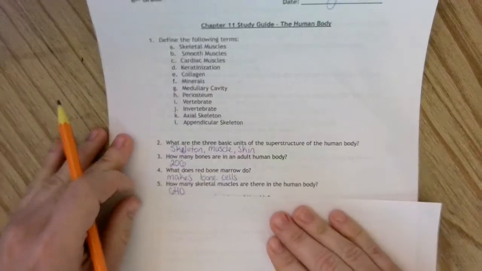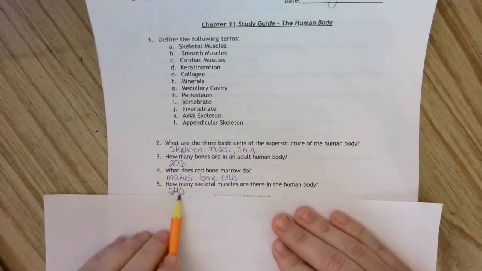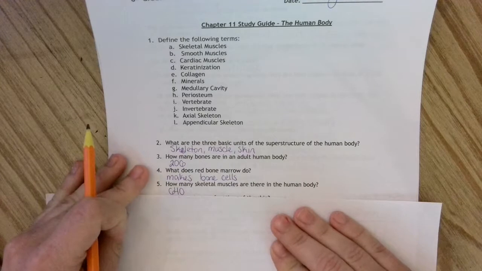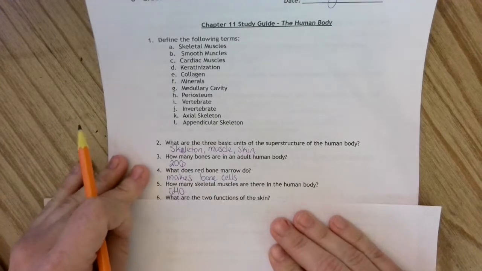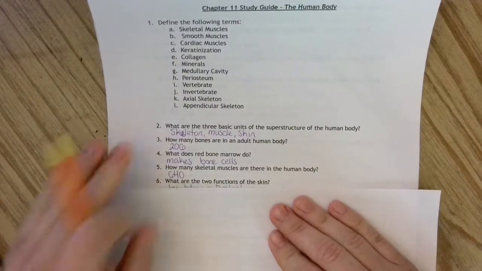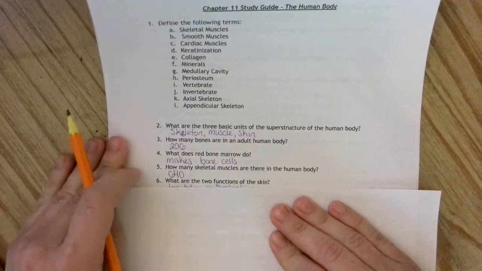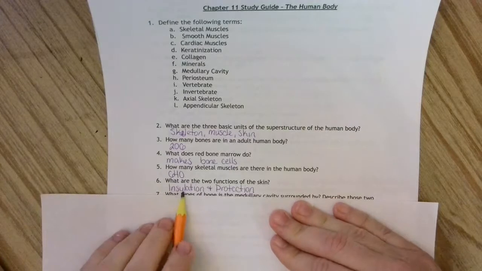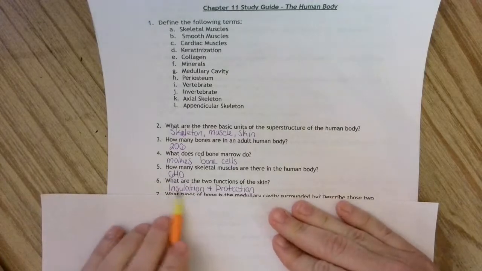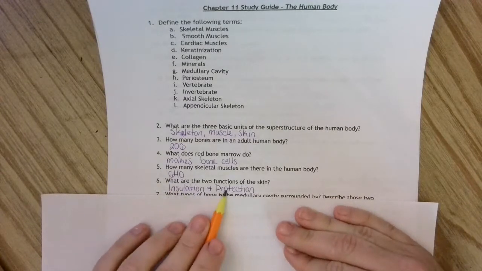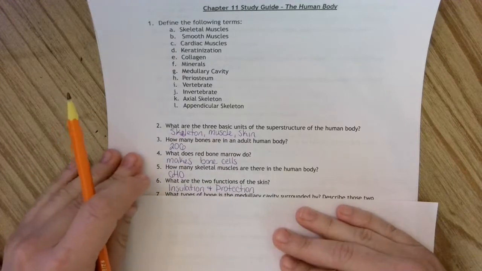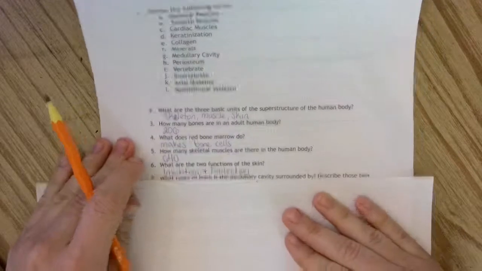Number five, how many skeletal muscles are in the human body? That would be 640. So that is why we only talked about a few of them, because we would be here all week if we went over all 640. What are the two functions of the skin? So mainly it's to insulate us, which means to keep us warm, and then also to protect us. Okay, so it's that outer layer of protection, and then it of course keeps our bodies warm.